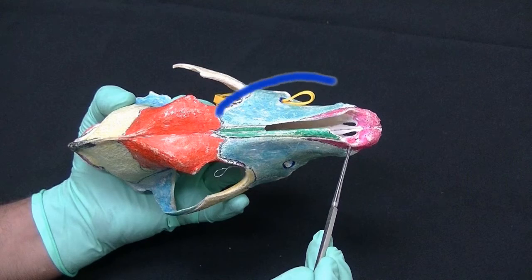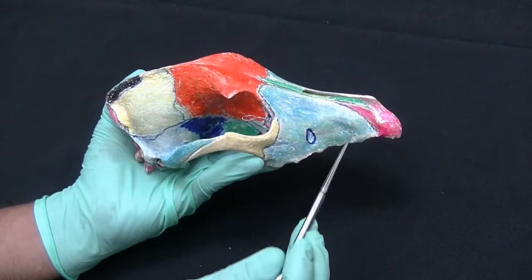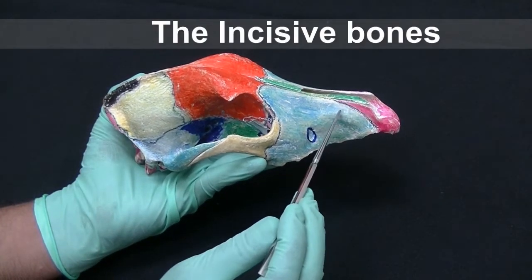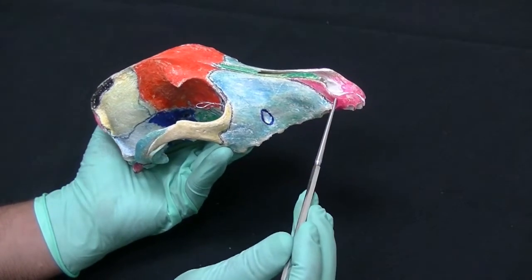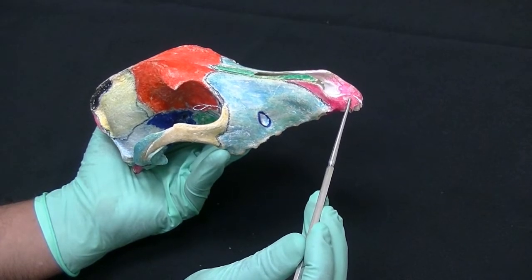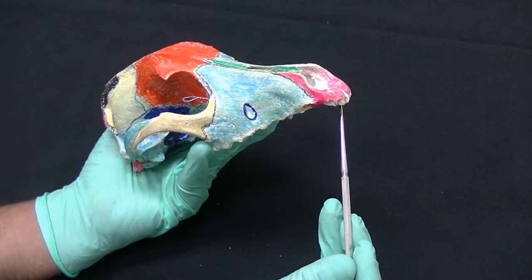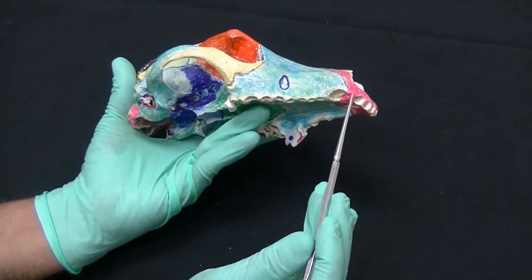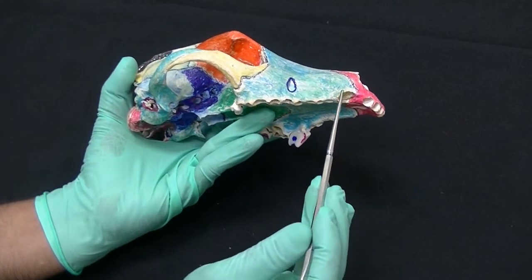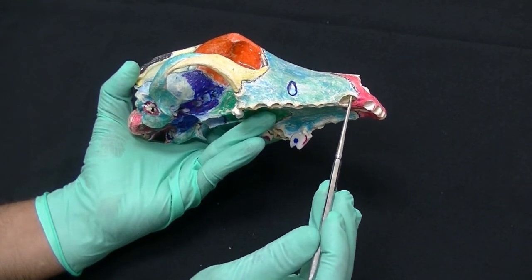Okay, now let's move on to the bones of the face, or the facial bones. From the lateral side, we can see the incisive bone located between the nasal and the maxilla, extended further rostrally. The bone has sockets for the incisor teeth, and in between the incisive bone and the maxilla, we have a socket for the canine tooth.